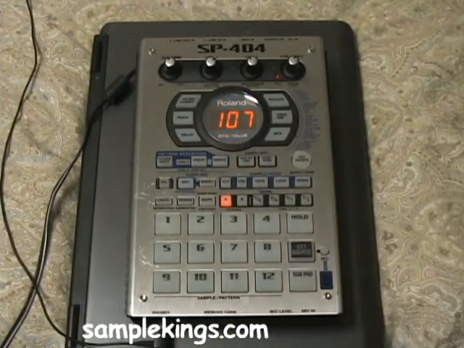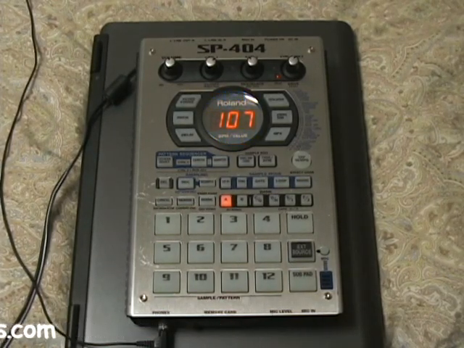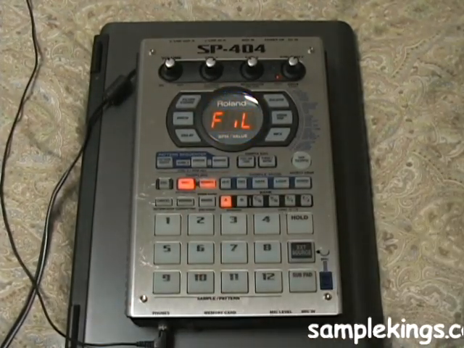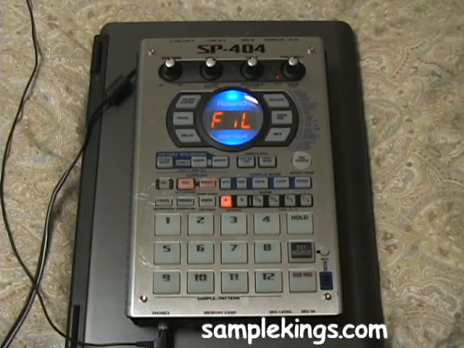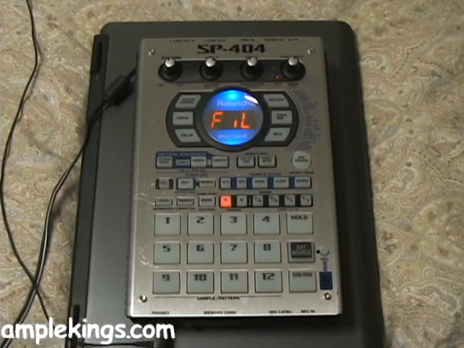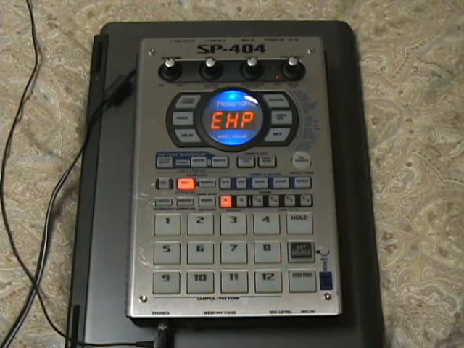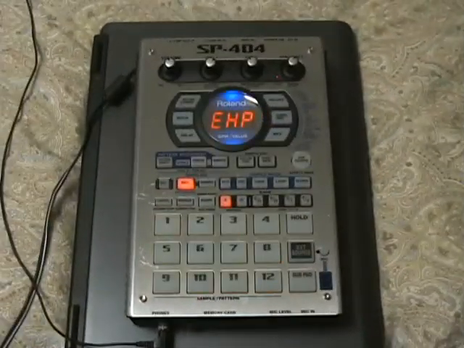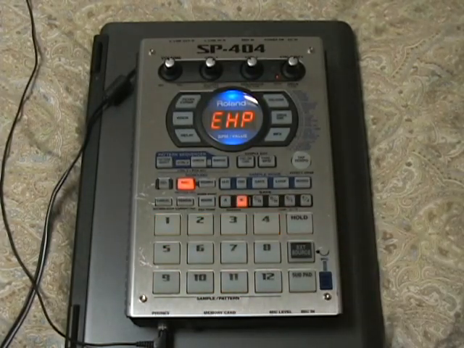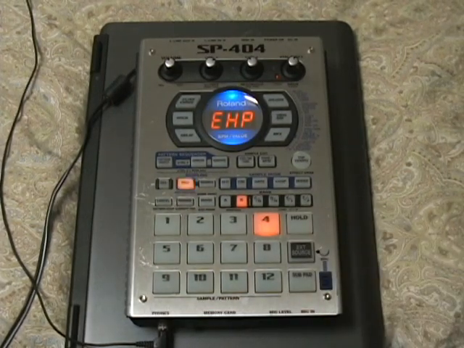I'm going to make sure my pattern select button is not lit. Then I want to hold down cancel and resample. Now it says fill. Now, once fill is there, I'll press resample. And now I'm ready to export. Now I'll select my export source. So I want to export that file right there.